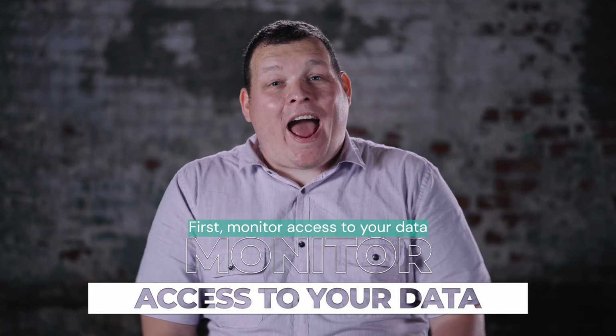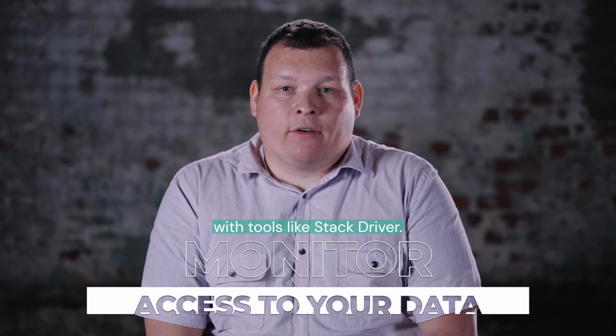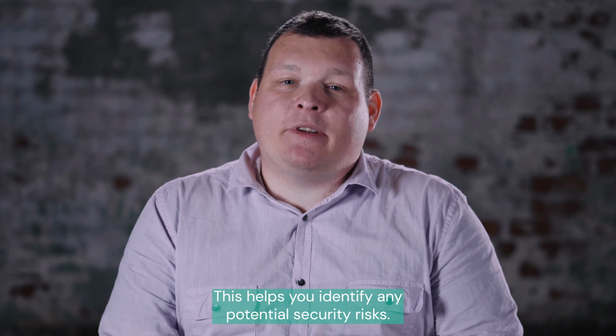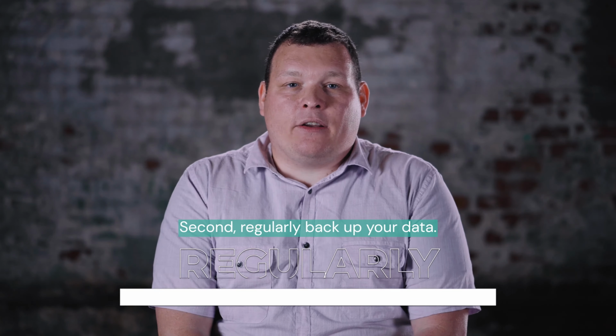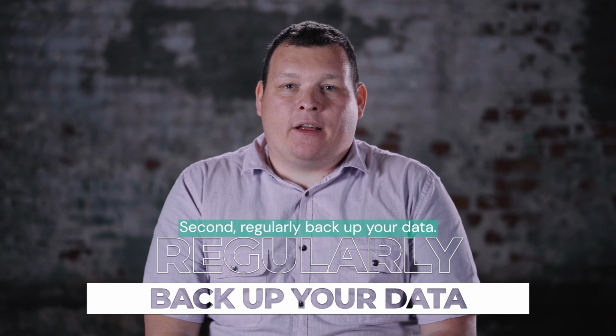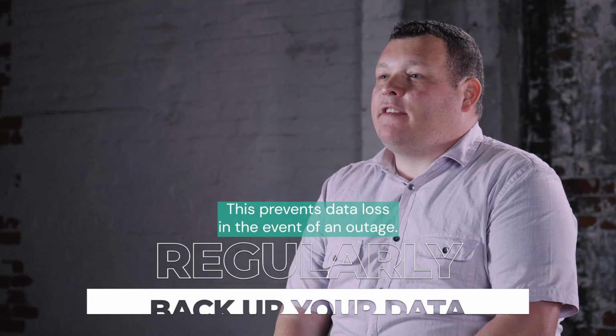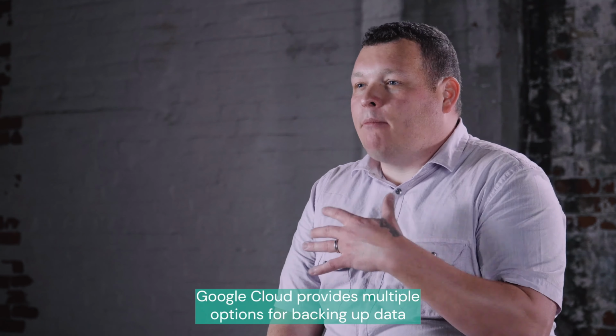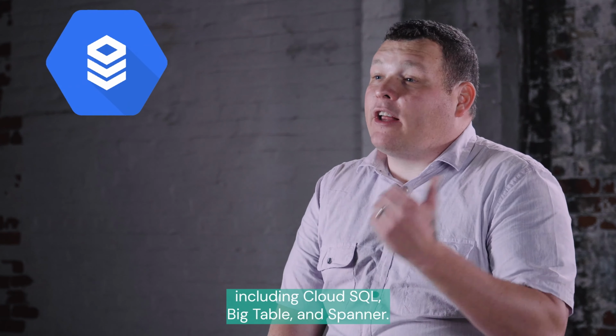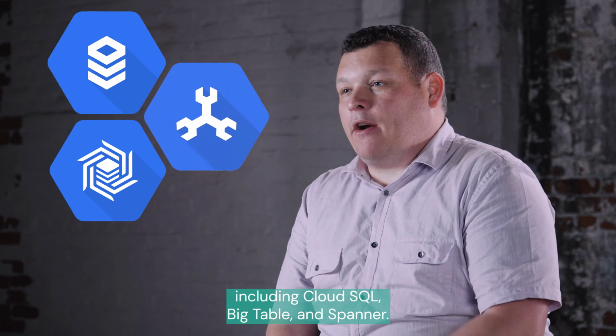First, monitor access to your data with tools like Stackdriver. This helps you identify any potential security risks. Second, regularly back up your data. This prevents data loss in the event of an outage. Google Cloud provides multiple options for backing up data, including Cloud SQL, Bigtable, and Spanner.